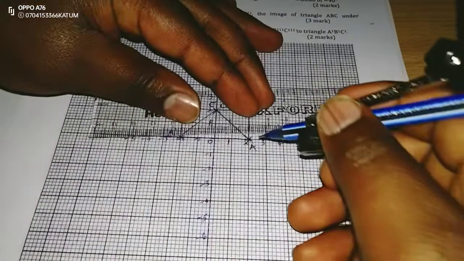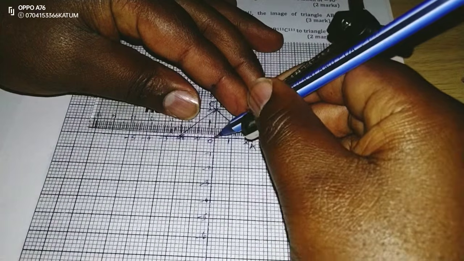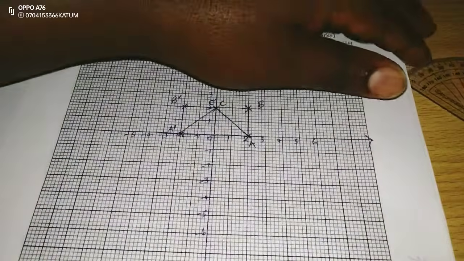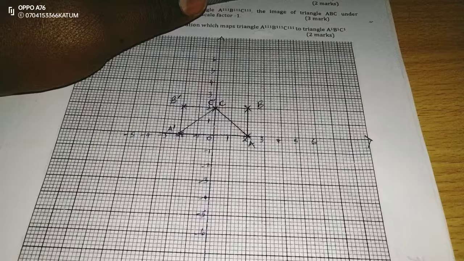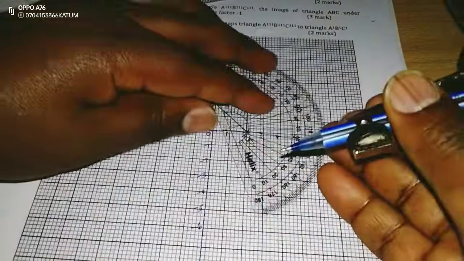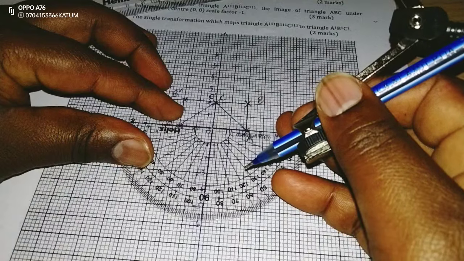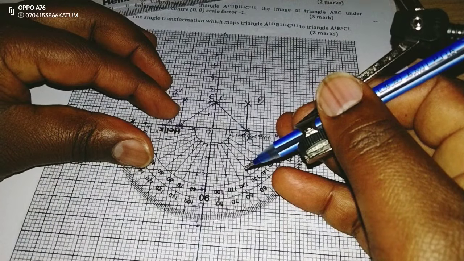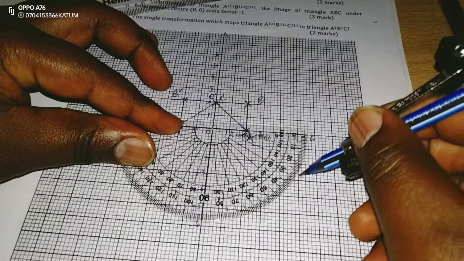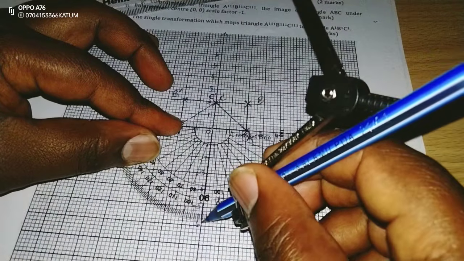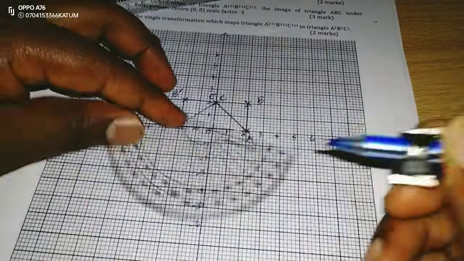Therefore, we join A to the center of rotation, which is the origin. Then now we measure 90 degrees in the clockwise direction because it is -90. So standing here, from here, we measure 90 degrees. So 90 degrees is along this line.